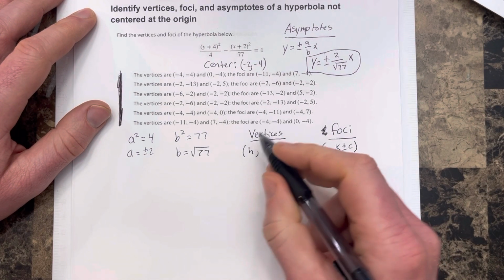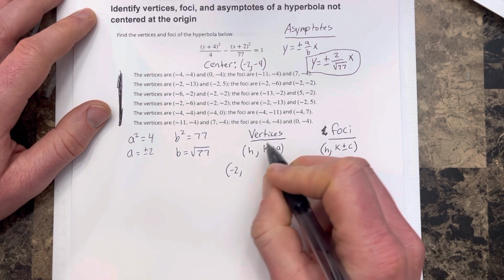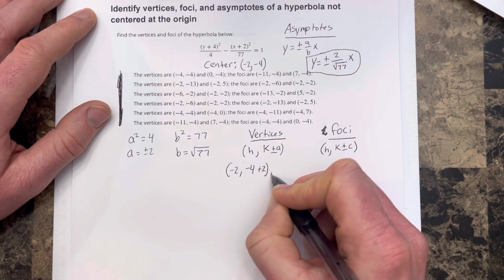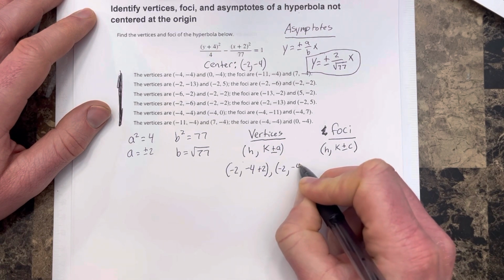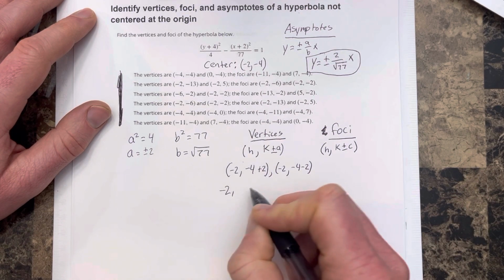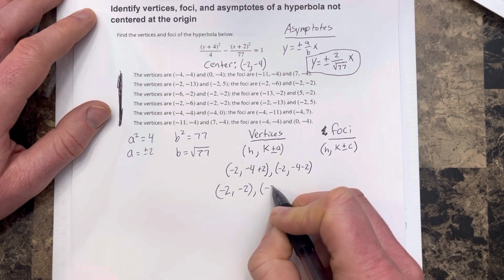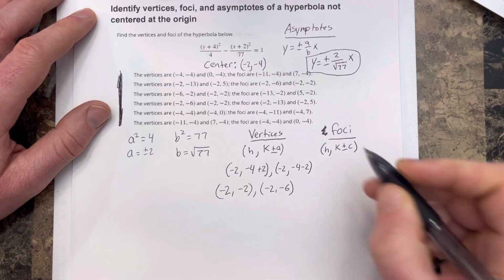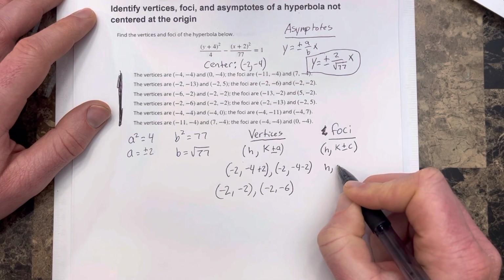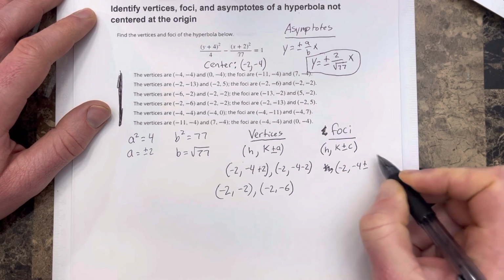And then h, we know to be -2. So we're going to say -2, comma, and then the k value would be -4 plus a, which is 2. And then we're going to have -2, -4 minus 2, which will give you -2, -2, and -2, -6 for the vertices. For the foci, we're going to get h, comma, k. Let's write the h, -2, comma, -4, plus minus our c value.